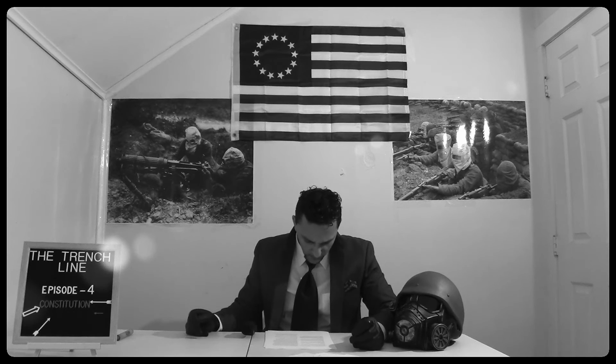Section 4. Whenever the Vice President and a majority of either the principal officers of the executive departments or of such other body as Congress may by law provide transmit to the President pro tempore of the Senate and the Speaker of the House of Representatives their written declaration that the President is unable to discharge the powers and duties of his office, the Vice President shall immediately assume the powers and duties of the office as acting President.